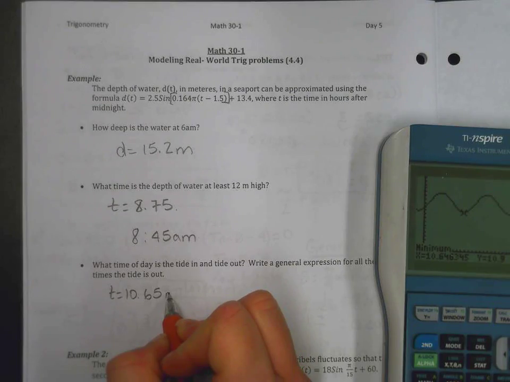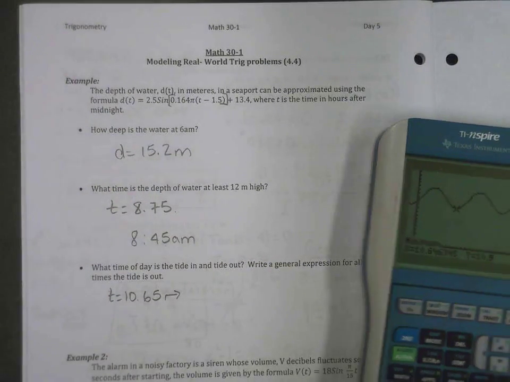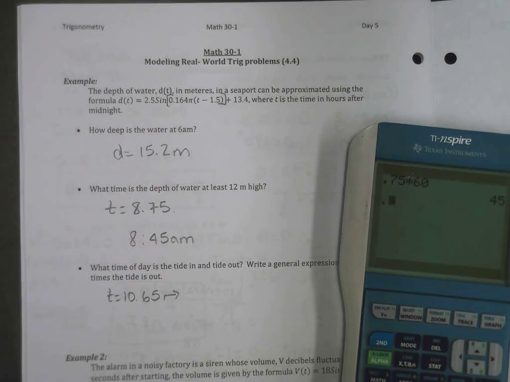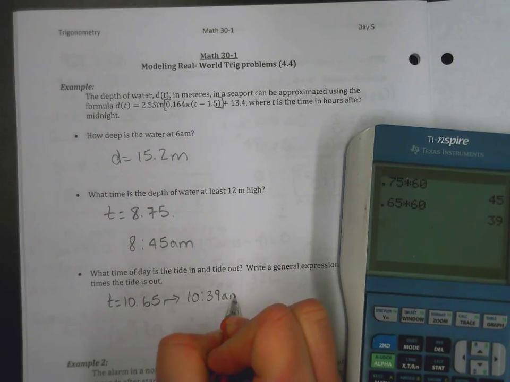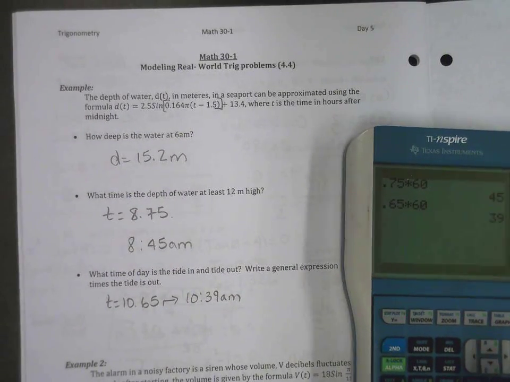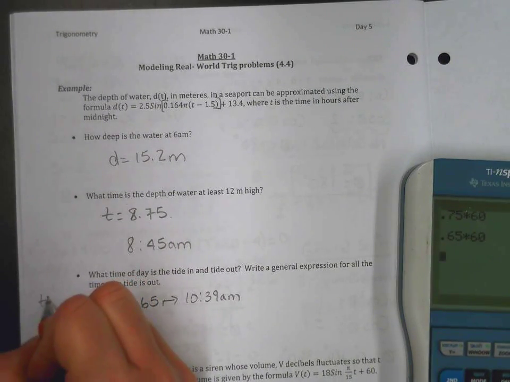Okay, so this is the first time that it's out. So in terms of a time, if I take that 0.65 multiplied by 60, this is approximately at 10:39 a.m. Okay. All right, so this is tide out.